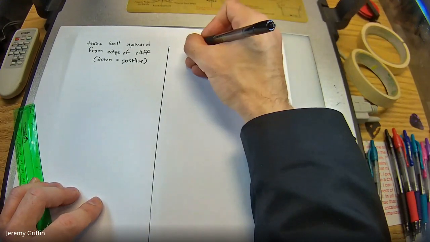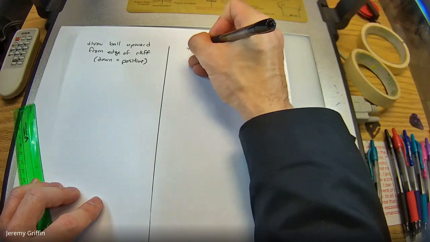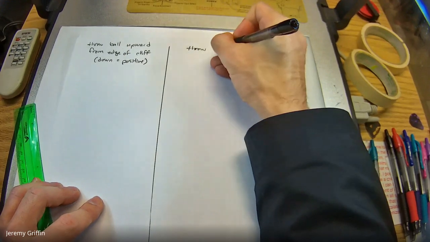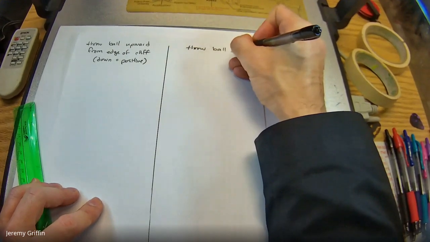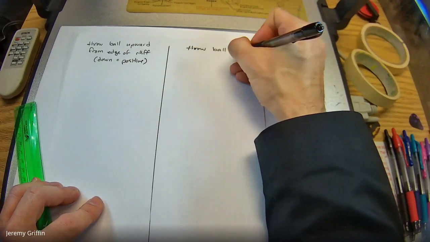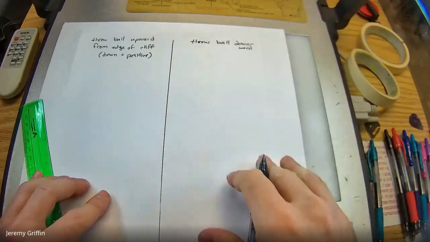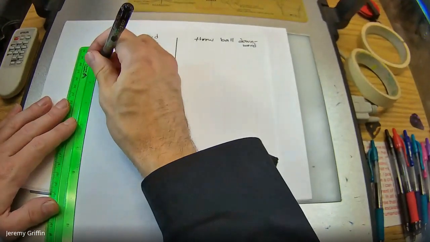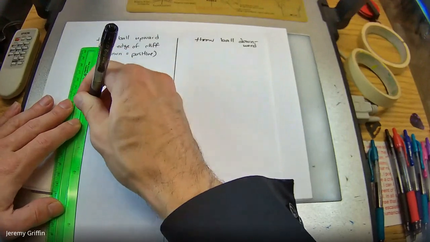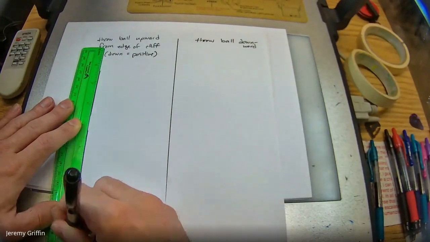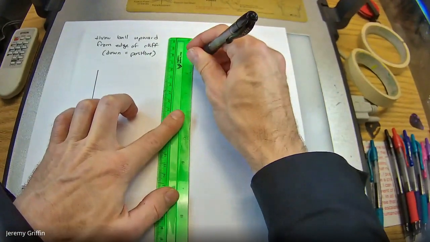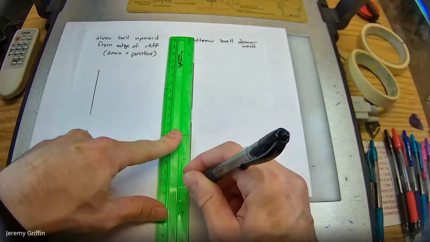And then we'll do a second scenario: throw a ball downward from the edge of a cliff. Down is positive, so vacuum, Earth, that whole thing. Pick those three graphs: x versus t, v versus t, a versus t.